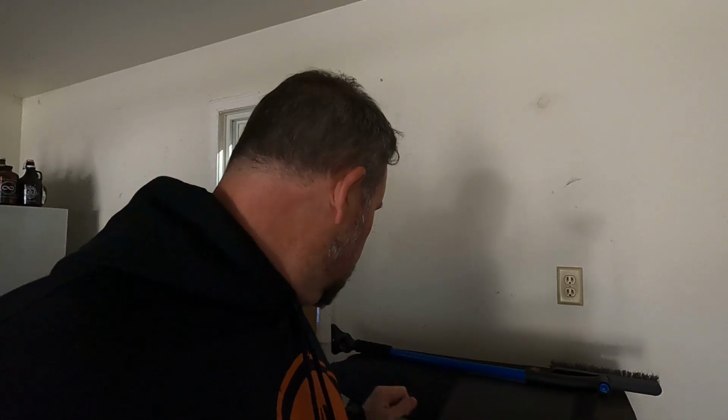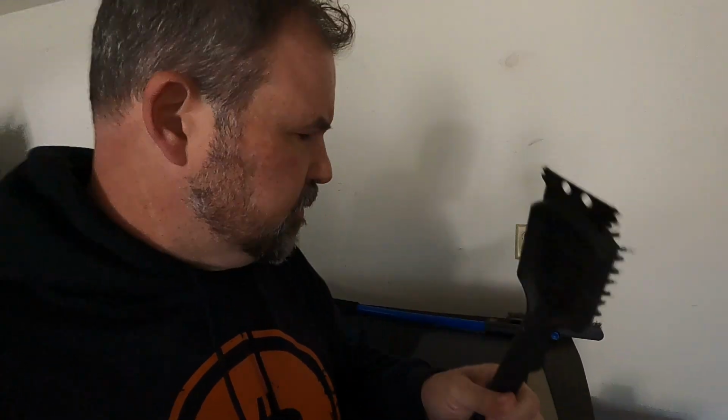So this is my grill. It's getting to be wintertime, so I've brought my grill inside just to protect it. But to clean my grill after I'm done cooking with it, I use a grill brush, and here's a grill brush. That's what a grill brush looks like.